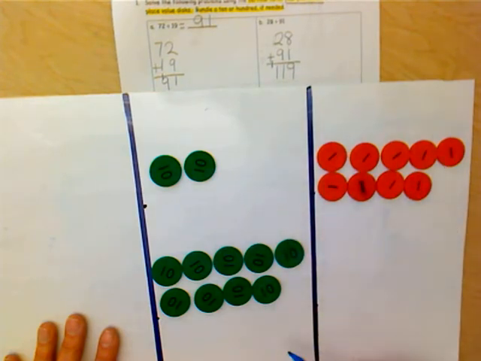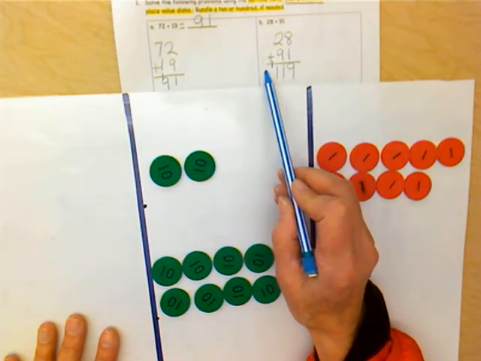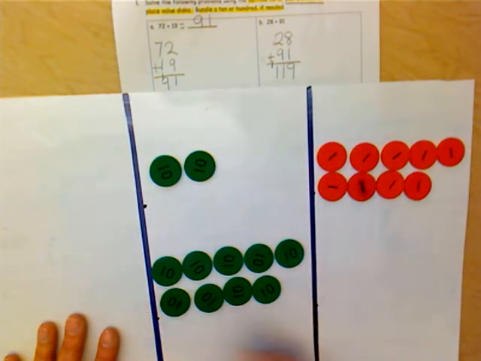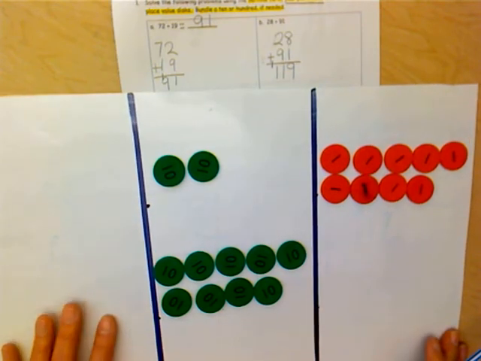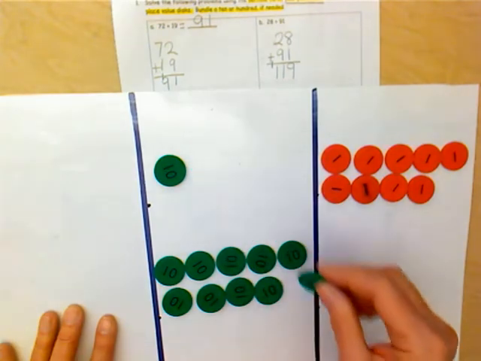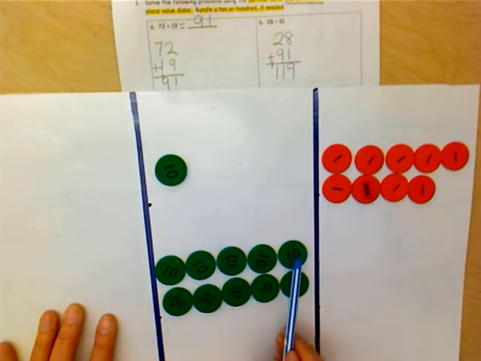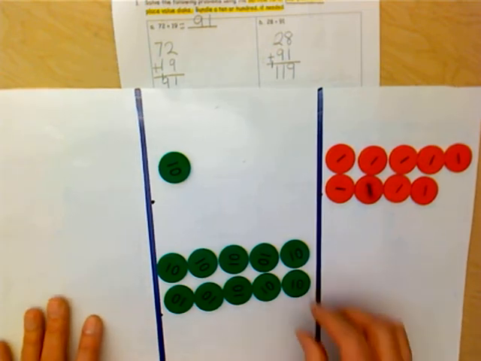Did I compose a new 10? I did not compose a new 10, so notice here that I have not composed a new 10. Now I'm going to come over and see if I can compose 100 with my 10s. If I take one of these 10s and put it down with these 10s down here, I can see very easily that I have 10, 20, 30, 40, 50, 60, 70, 80, 90, 100. I have been able to compose a new 100.